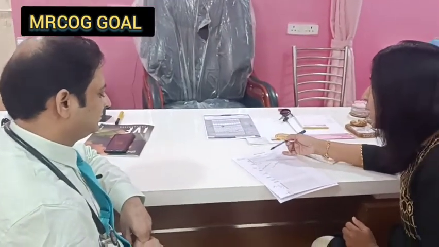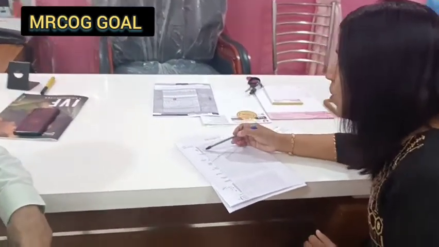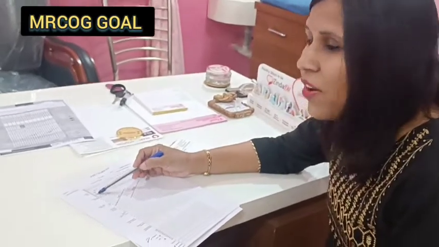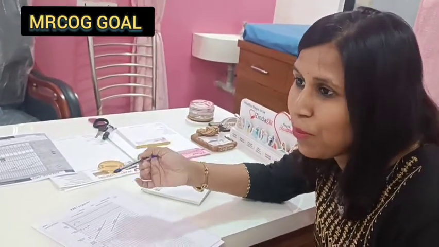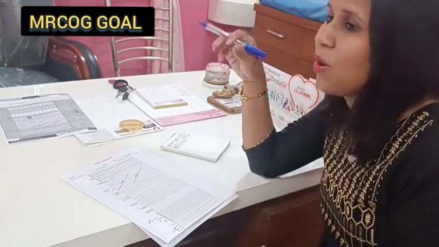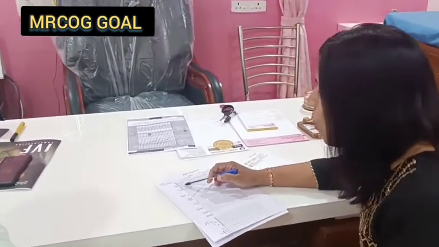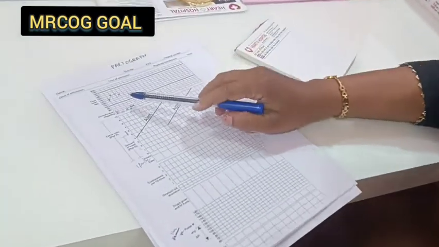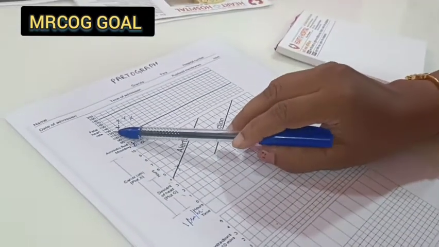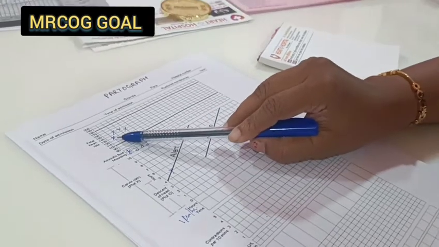So let's go with this fetal heart rate. You have to chart this fetal heart rate after every half an hour. There is a method of checking it. You cannot just go and check the fetal heart rate during the contractions because there is a chance that it may not be the correct heart rate. So you have to check it for at least 1 minute after the contraction is gone. Then you have to mark it as a cross on your table here. If it was 130 initially, then you mark it as 130.